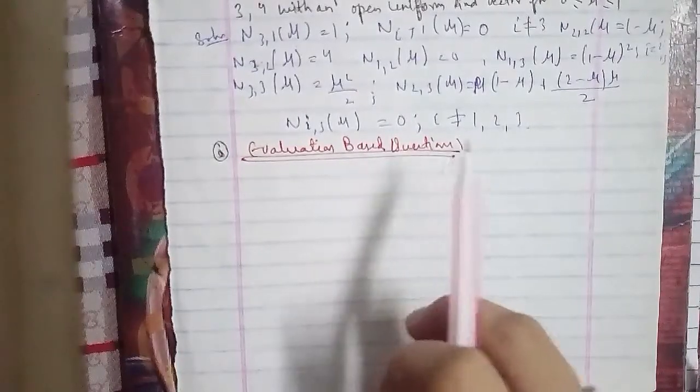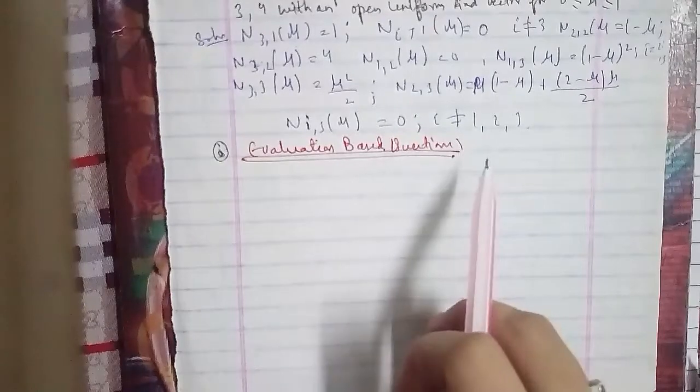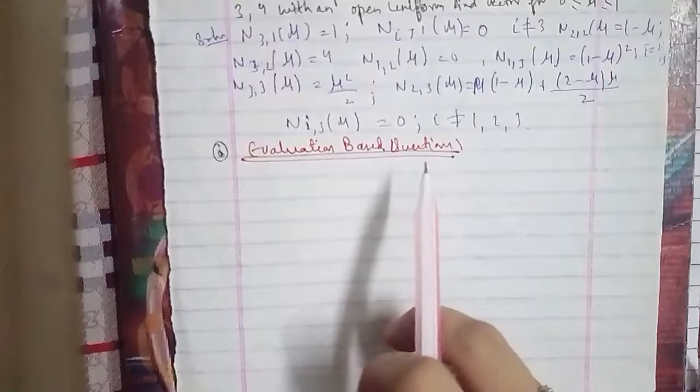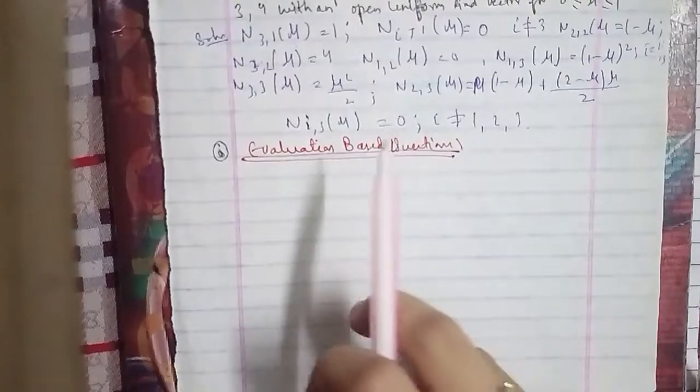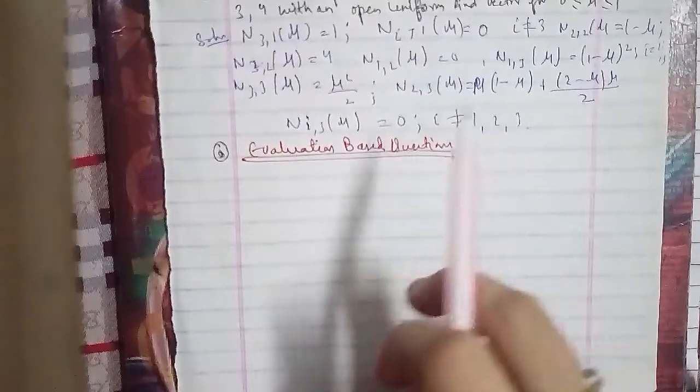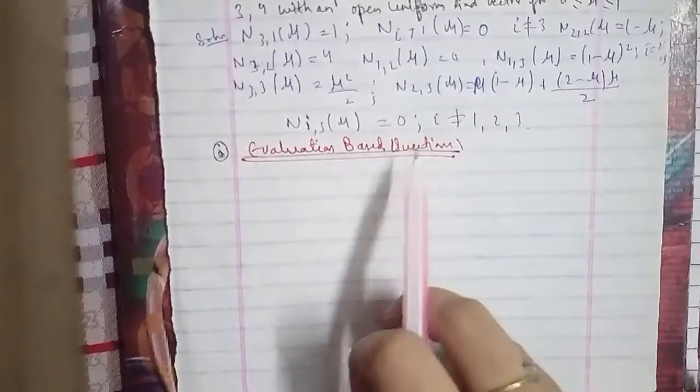The second question of this session in the evaluation based questions is to identify the type of approach of hidden line.